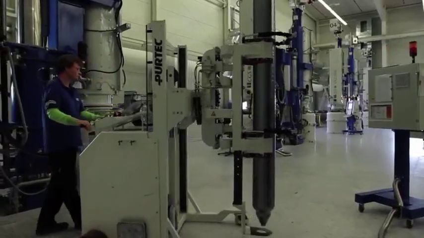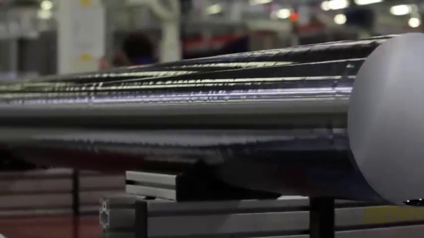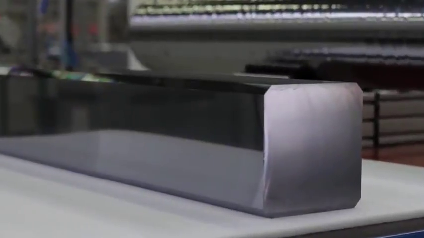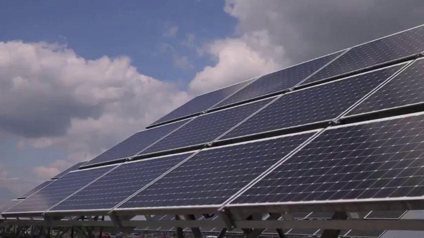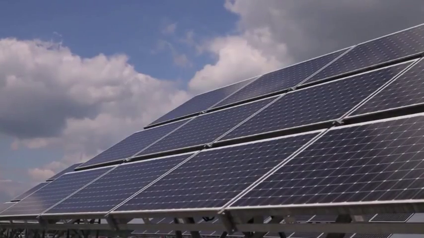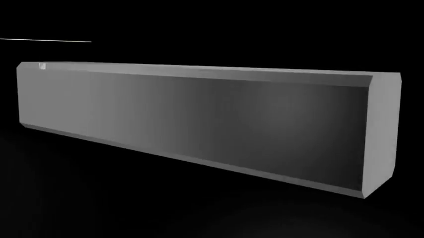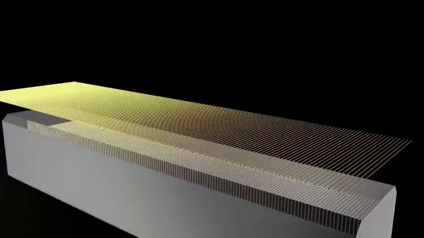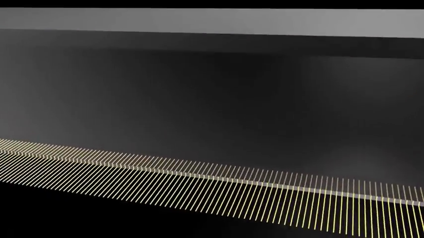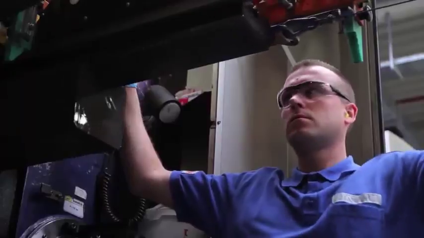This basic round crystal, known as an ingot, is now cut into a rectangular shape. This is done for purely practical reasons. Later on, square-shaped solar cells can be installed much more effectively on the surface of a solar module. The ingots are cut into millimeter-thin slices using a very fine wire saw. The individual slices are called wafers and form the basis of each solar cell.